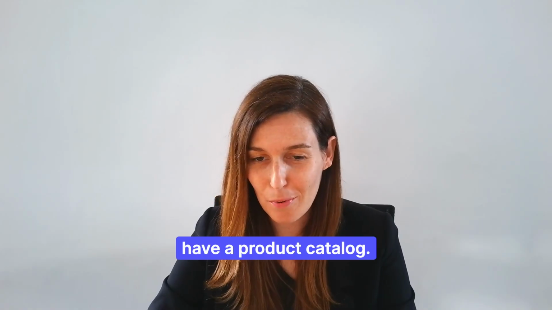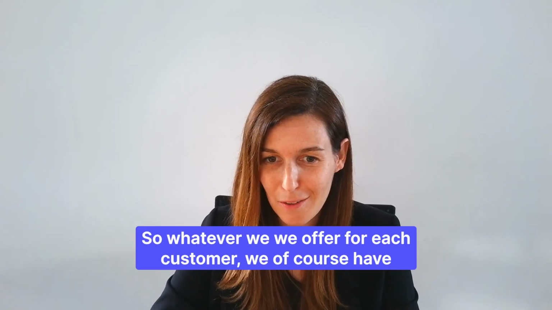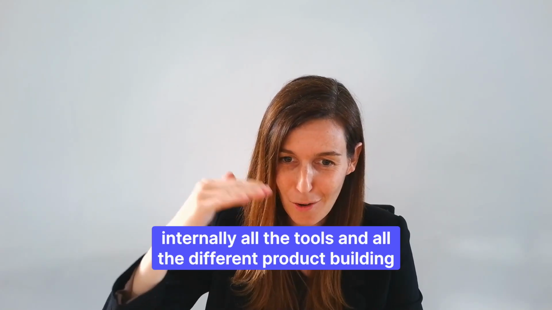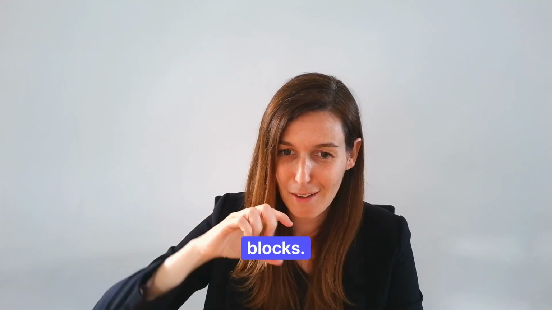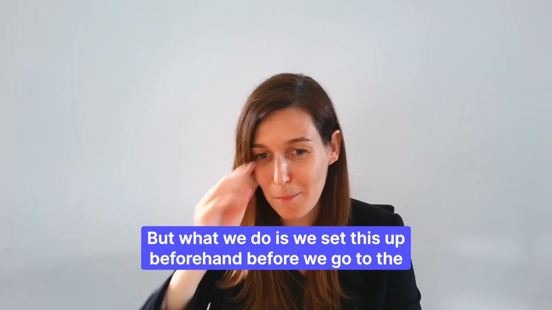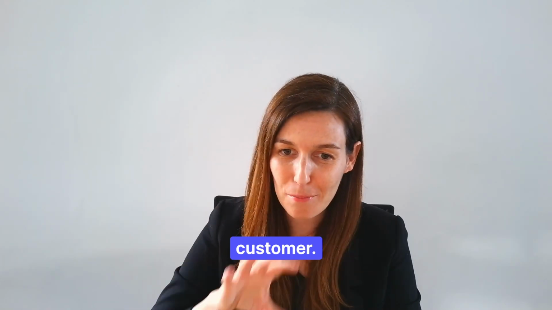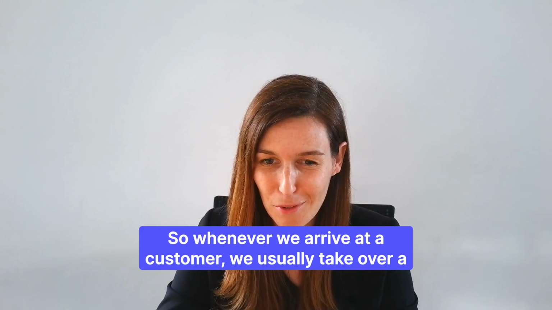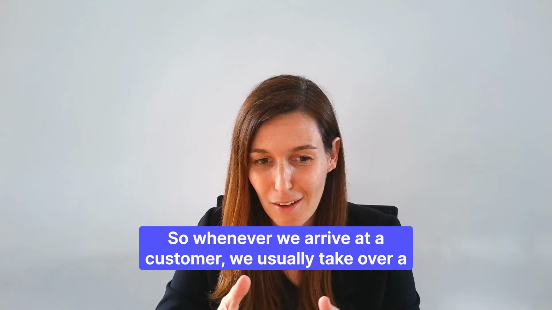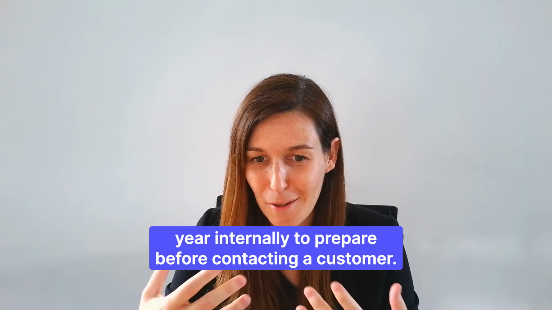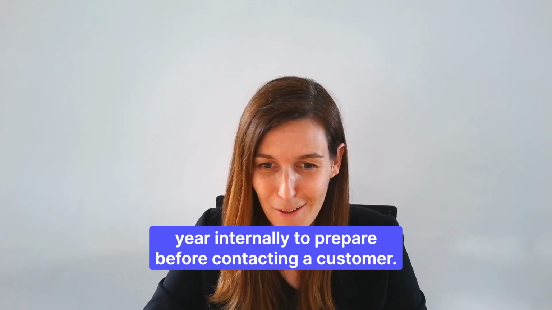And we do have a product catalog, so whatever we offer each customer, we of course have internally all the tools and all the different product building blocks. But we set this up beforehand, before we go to the customer. We usually take over a year internally to prepare before contacting a customer.